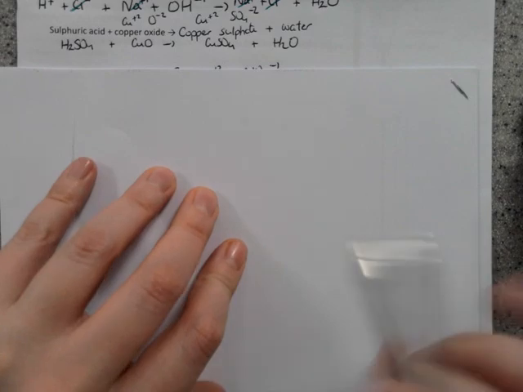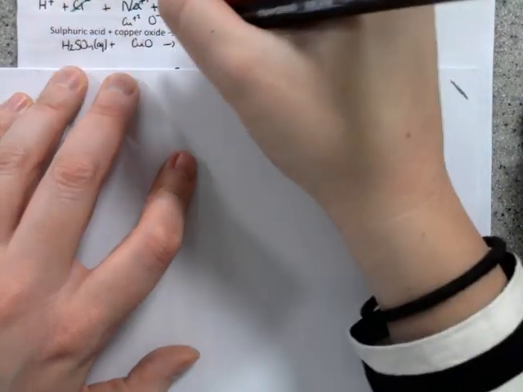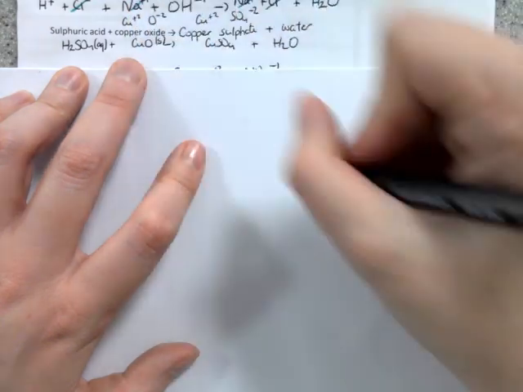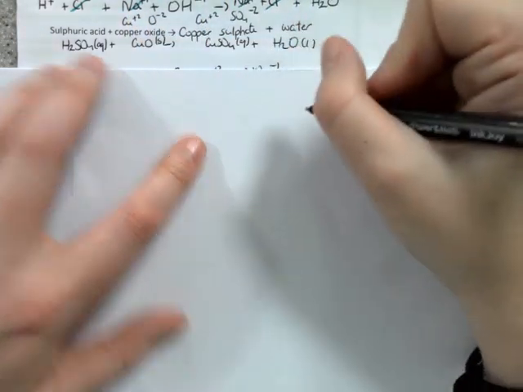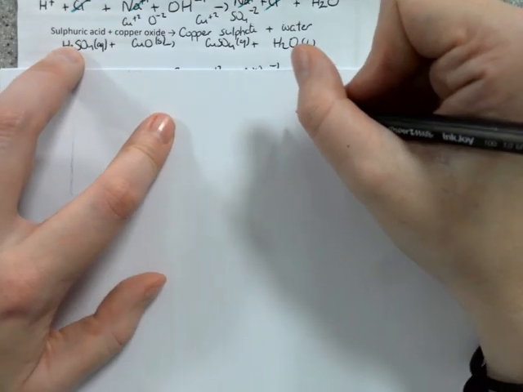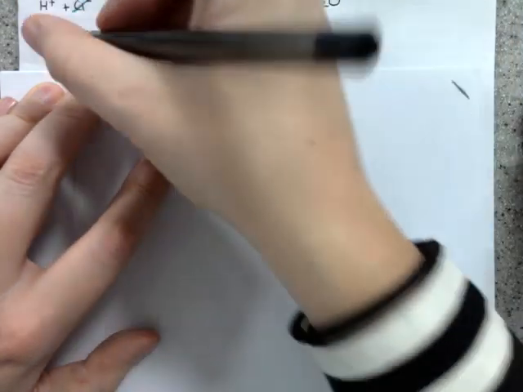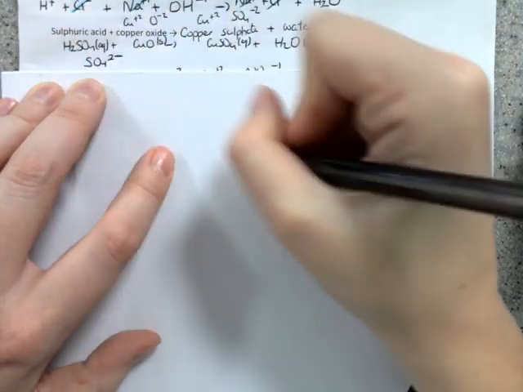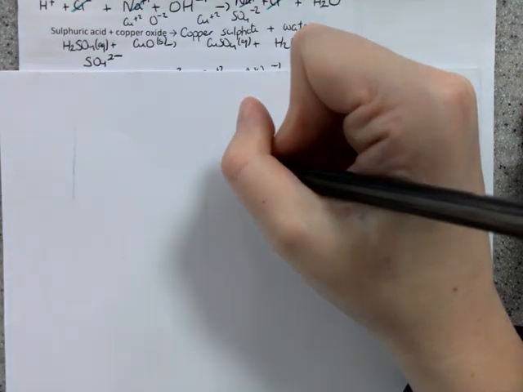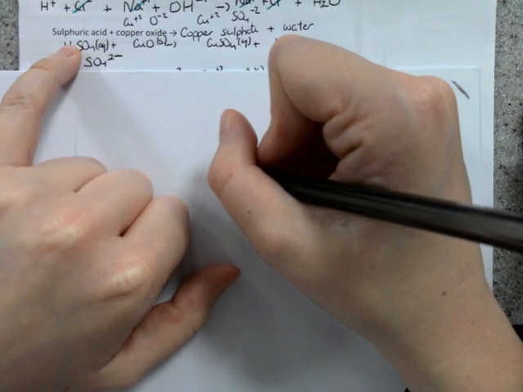If I come down here to the next one, again, you'll have to be given state symbols. Sulfuric acid is an acid, so it will be aqueous. Copper oxide is solid, you'll be told that. Copper sulfate is aqueous, water is liquid. Sulfuric acid I need to split into ions. Again, you need to recognize that sulfate is itself one thing. SO4 2- is the sulfate ion. You're not going to separate those sulfurs and oxygens, but you are going to separate the sulfate from the hydrogen.